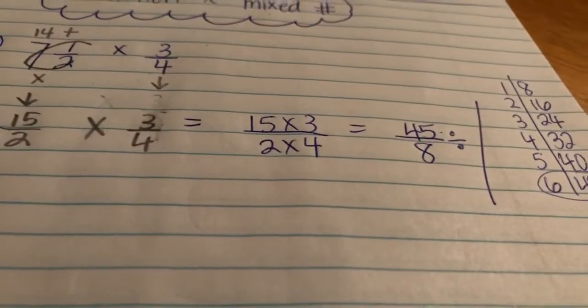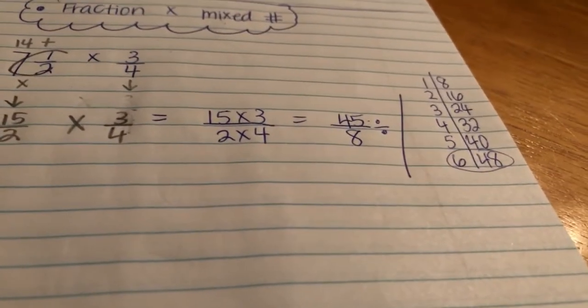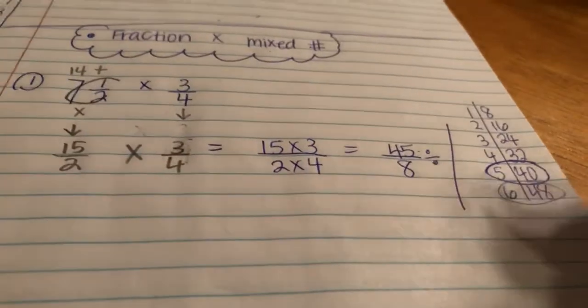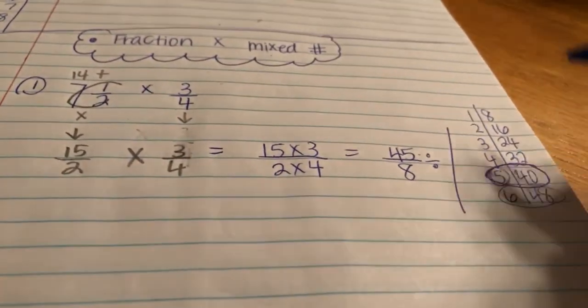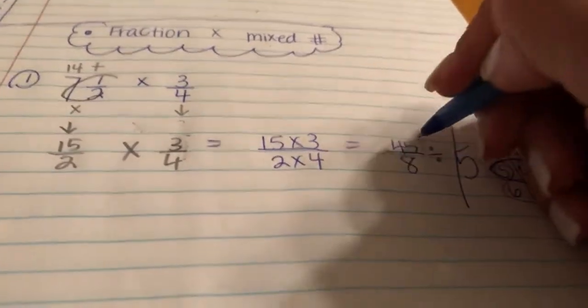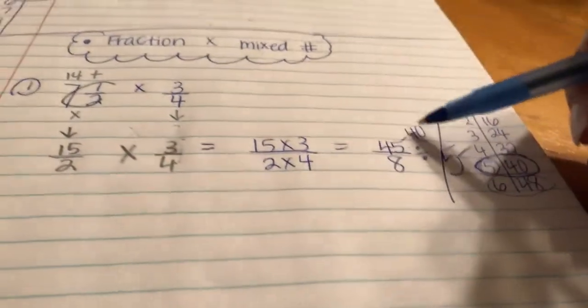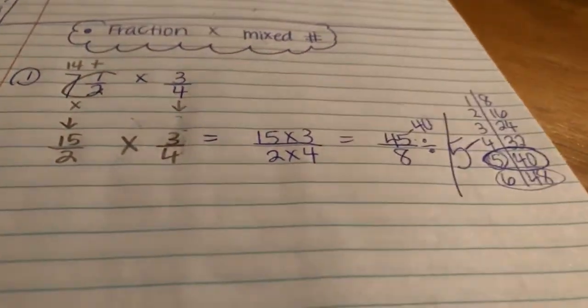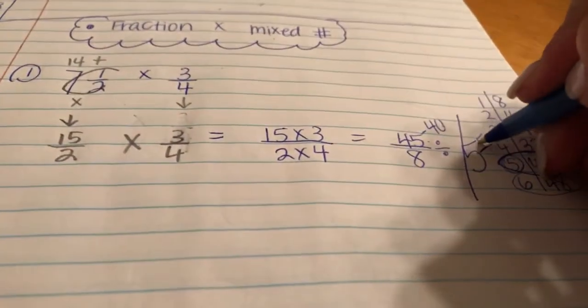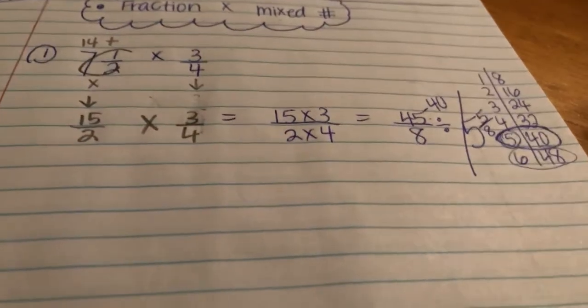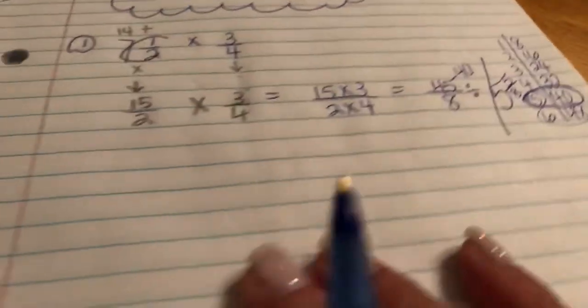I only have 45. The closest I can get to 45 without going over is 40. But that means it goes in 5 full times. It gets me to 40, so you count up on your fingers. You're at 40. How many more do you need to get to 45? Bottom never changes. It's the same.